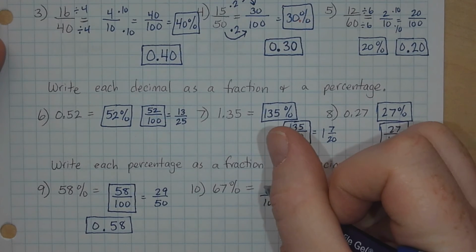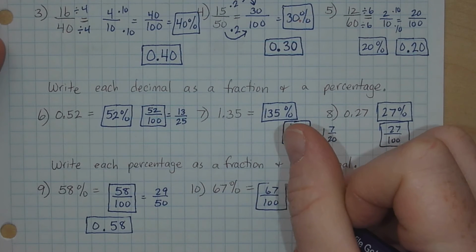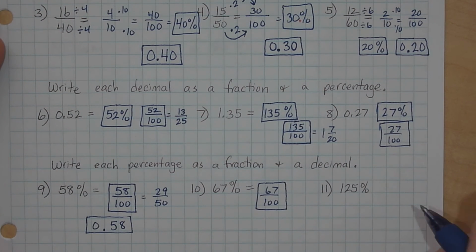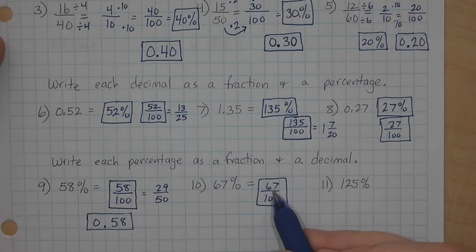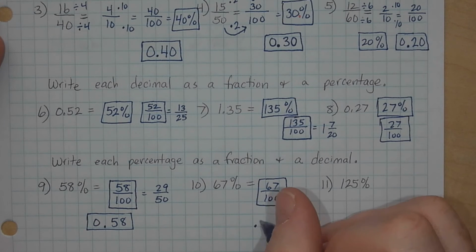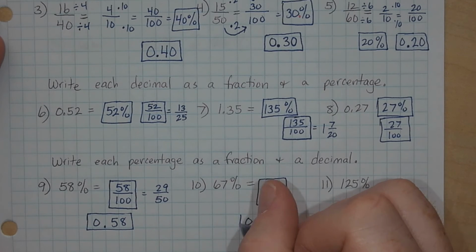Okay, so this can be a fraction. And then as a decimal, again, you're going to move it to the left 2 places. So it's going to be 0.67.